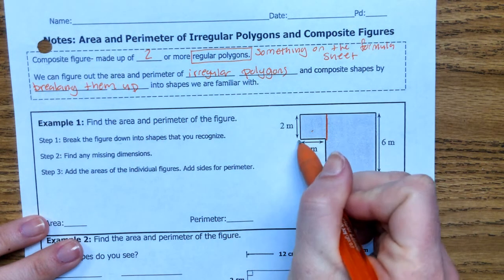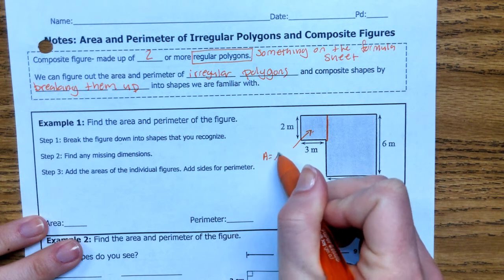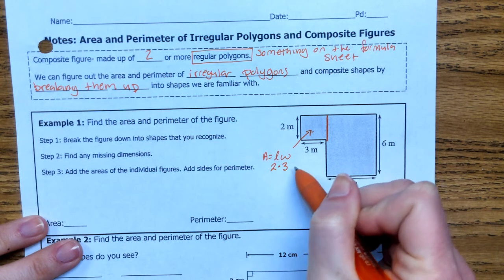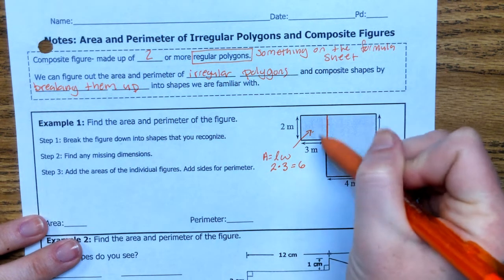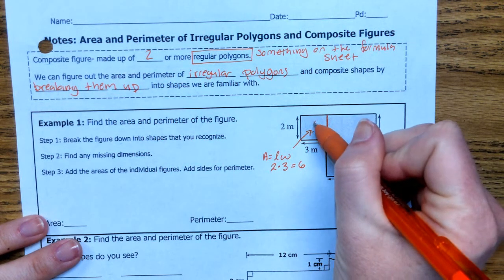So this little rectangle has an area of 2 times 3, which is 6. I like to write things down inside the shape so I know I've covered all of them. So I'm going to write down that this area is 6 meters squared.